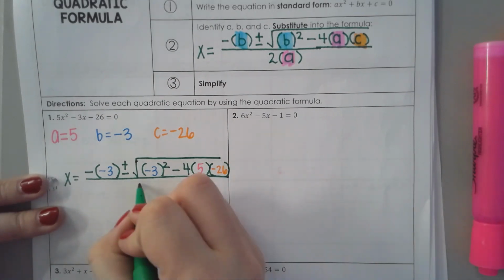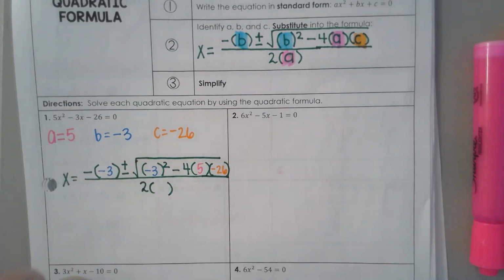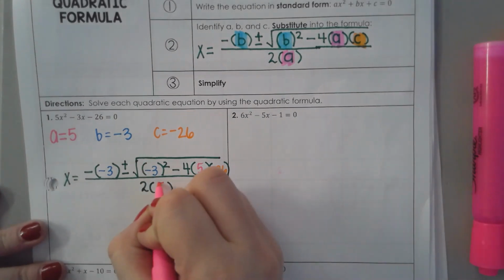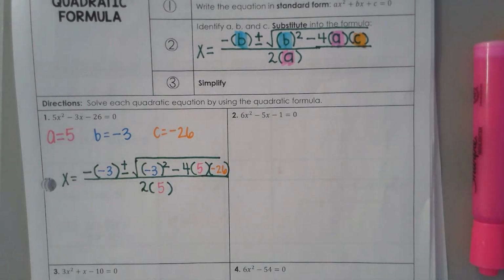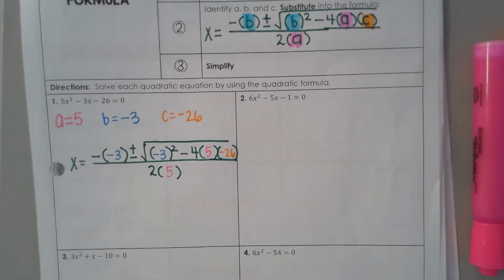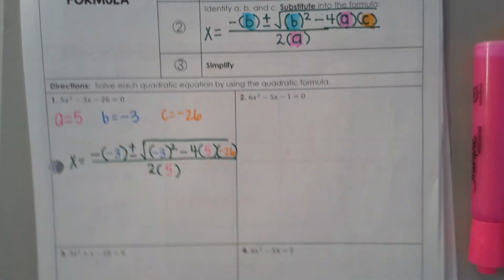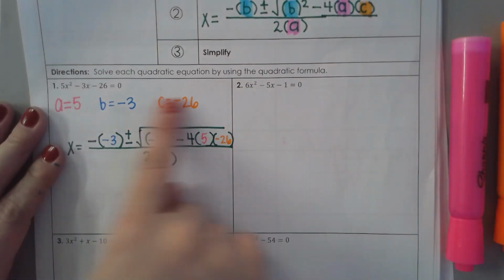And then on the bottom is 2 times my a, which is 5. How do you type the plus or minus in, I will tell you in just a minute. Alright, so get it written down. You have to write it out.